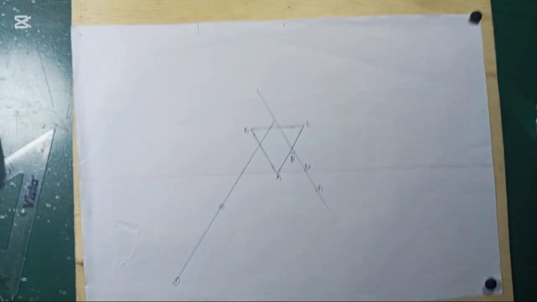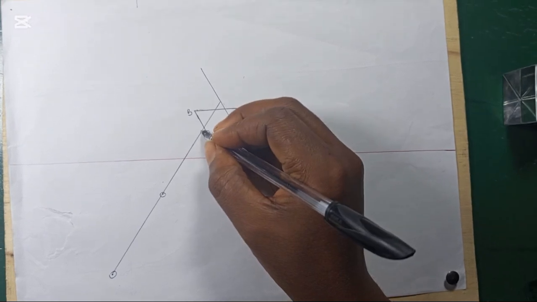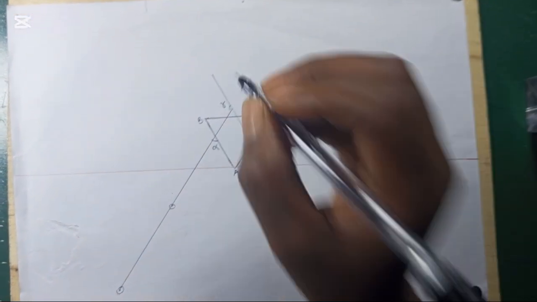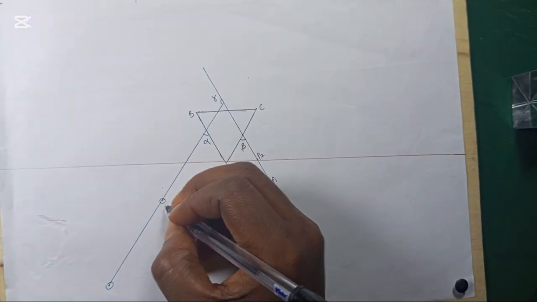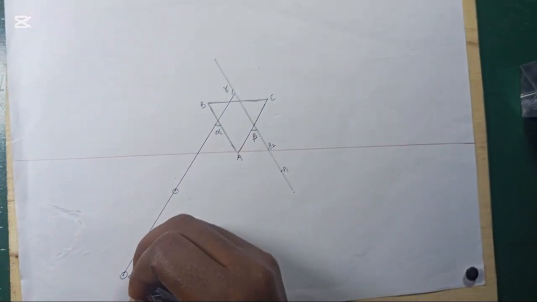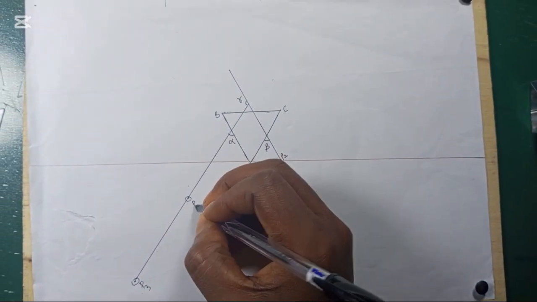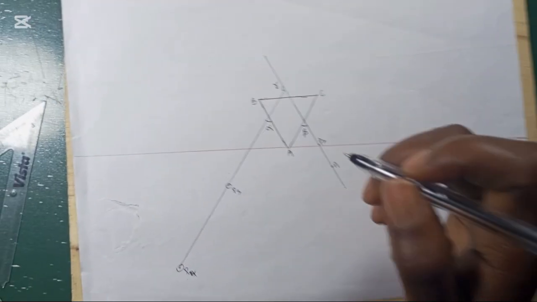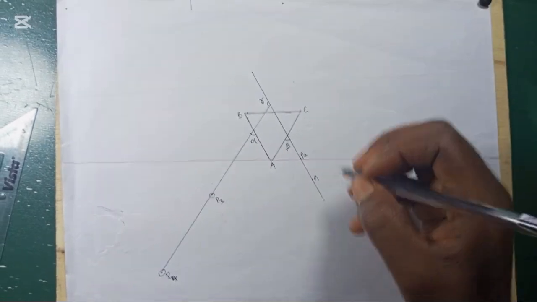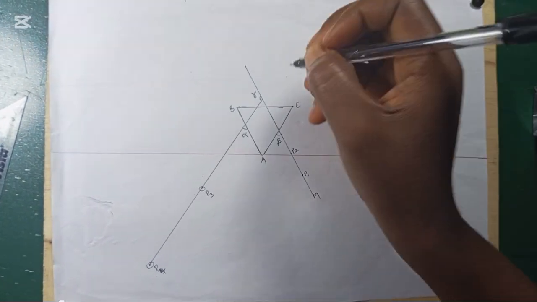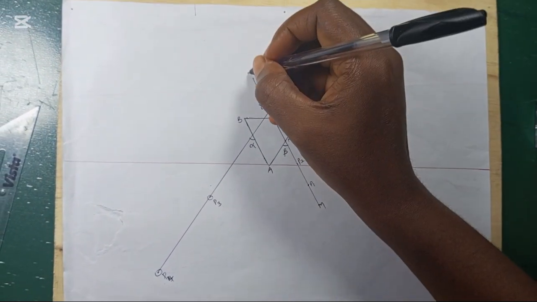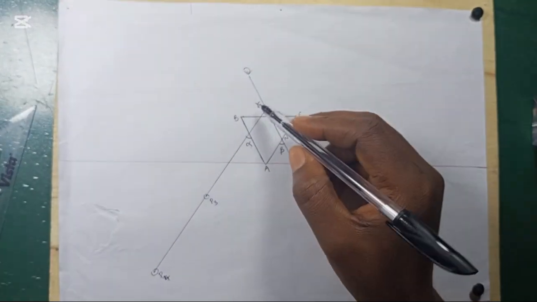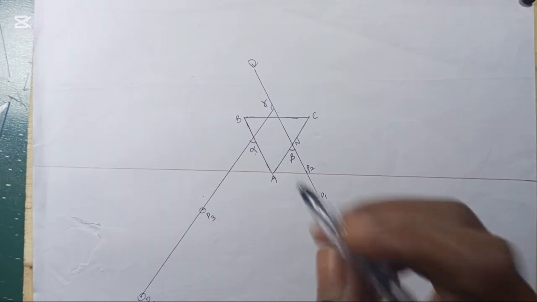Okay, now we have our alpha here. This is alpha and this is gamma, right? Now this is P3, and this is P4. Okay, now let's go. We're going to measure this line MNQ. So we're going to measure the alpha and the gamma. We've already measured our beta.